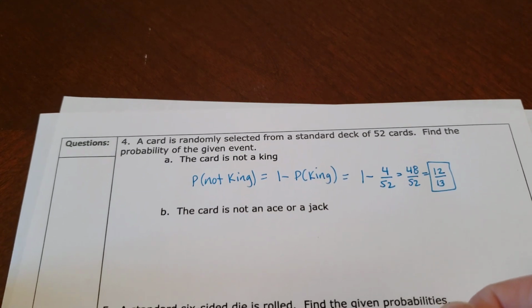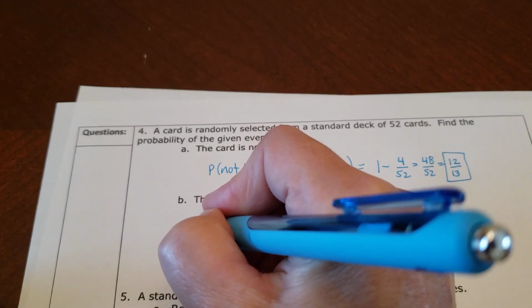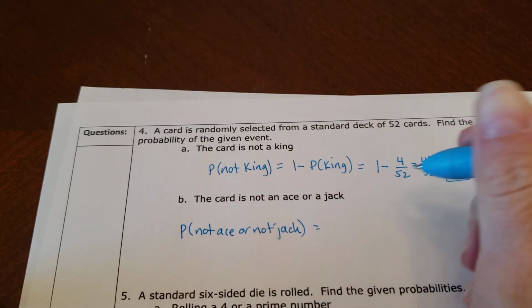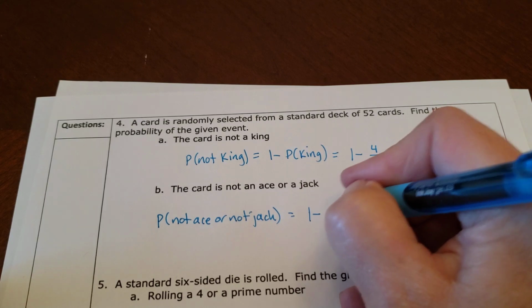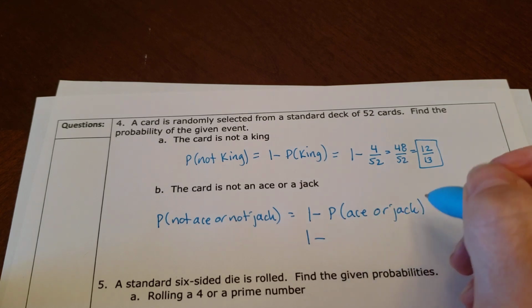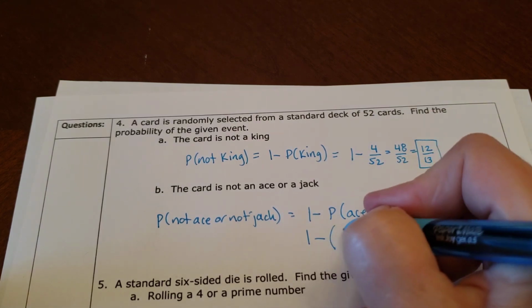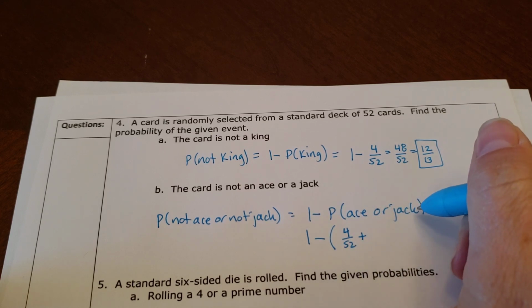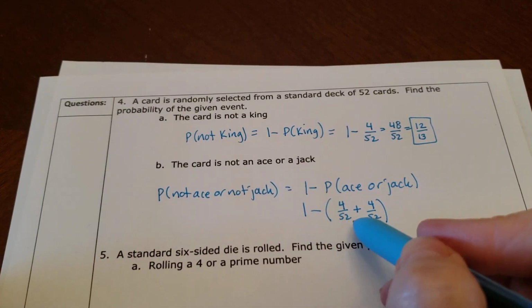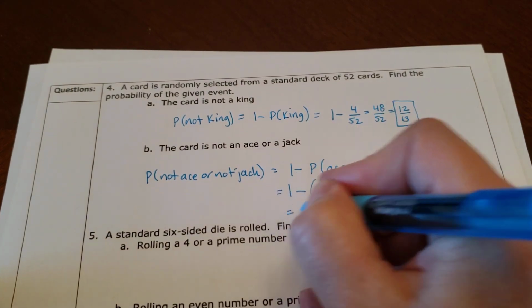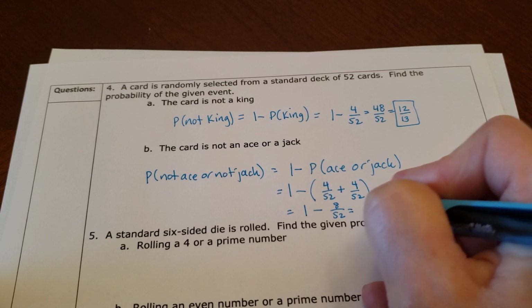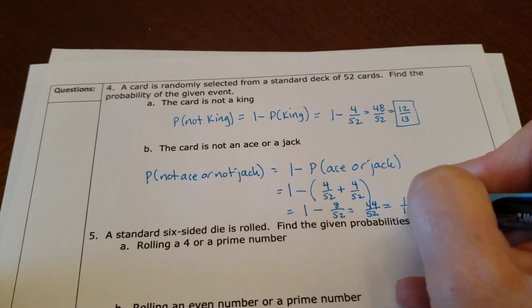So now we want not an ace or a jack, so probability not ace or not jack. We're going to use that same prime. We're going to do 1 minus the probability that it is an ace or a jack. For this one, the number of aces in the deck, there are 4. So 4 out of 52 plus the number of jacks, which is also 4. I'm keeping it in parentheses because I need to subtract the whole quantity. So that's going to give me 1 minus 8 over 52, which is 44 over 52, which reduces to 11 over 13.